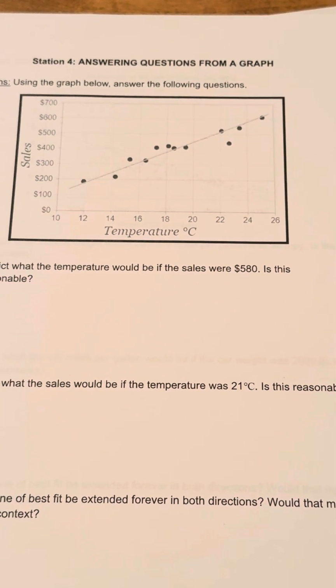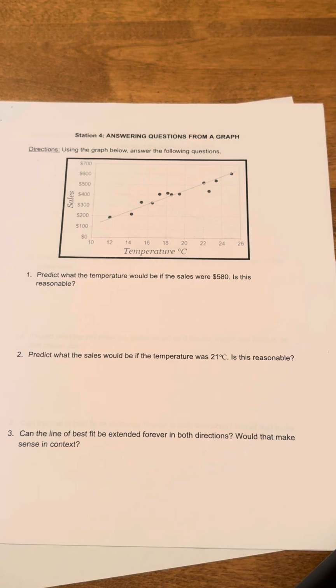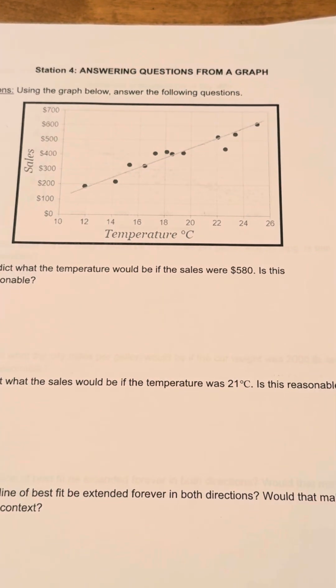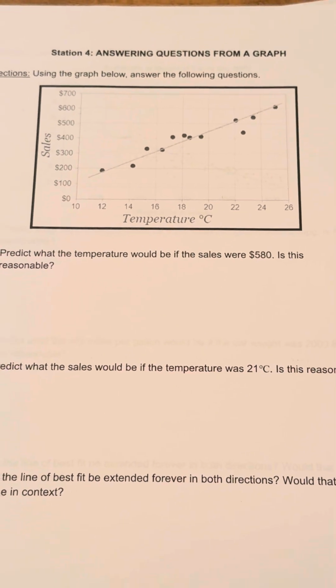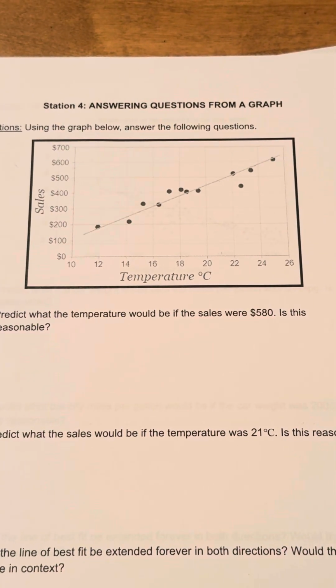Now, the last question that is asked says, can the line of best fit be extended forever in both directions? And would that make sense in the context? If I'm looking at this and talking about it, the general answer is no, this is not going to be able to extend forever and ever because it really wouldn't make sense going in both directions, or even in the positive direction. It would not be likely to have sales that are in the negatives. And also eventually it's going to get too hot and then it will not even make sense, depending upon what we're talking about.